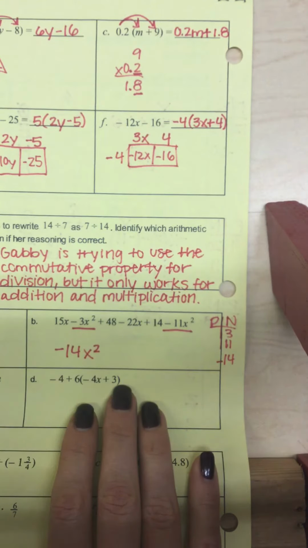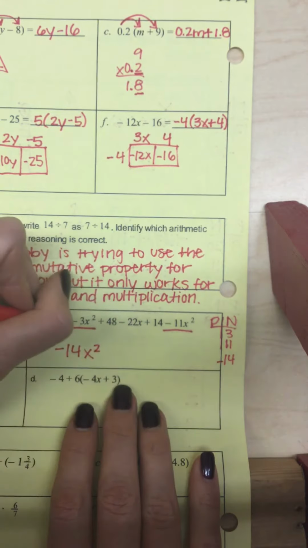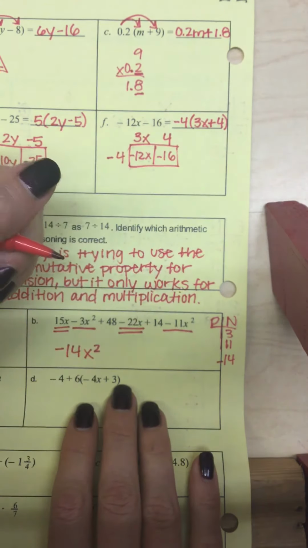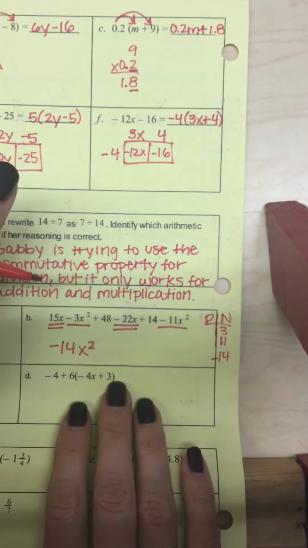Now that I'm done with my x squareds, I can concentrate on my x's. I have 15x and I have negative 22x. Again, I can think about my positive negative teams.